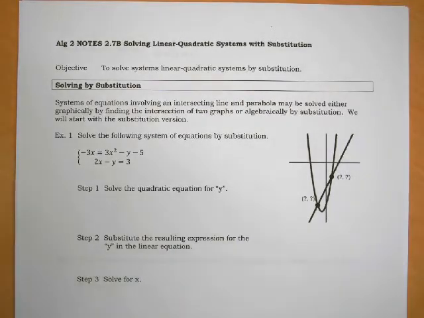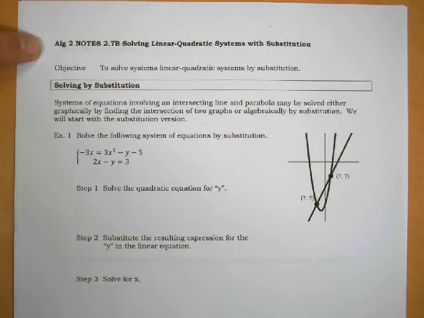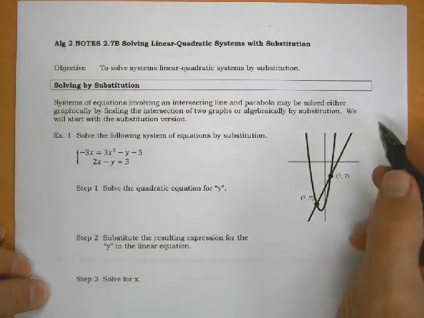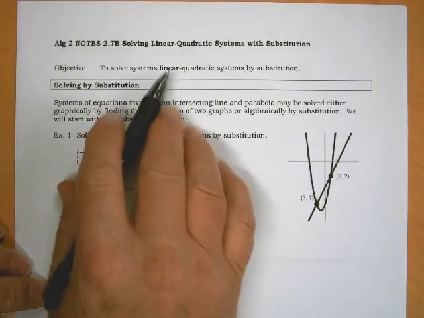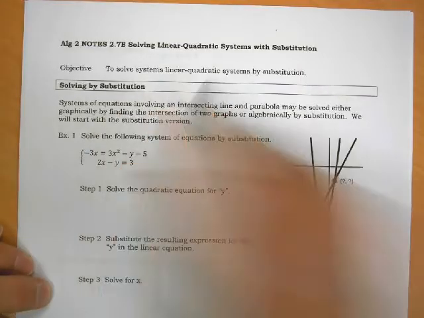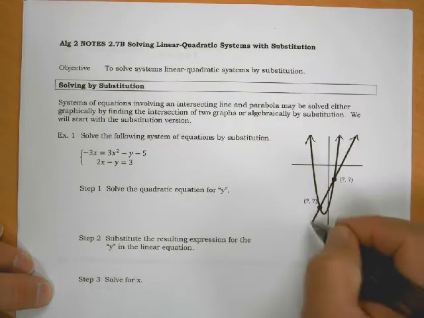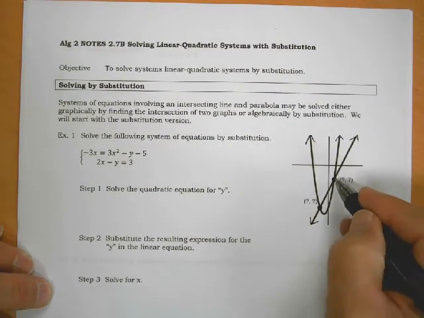Okay, this is Mr. Peterson, and I'm going to be covering section 2.7b for Honors Algebra 2, probably just Honors, but maybe Algebra 2 also. And in this section, we're going to be graphing a line and a parabola and solving the system by finding the place that's on both of them.